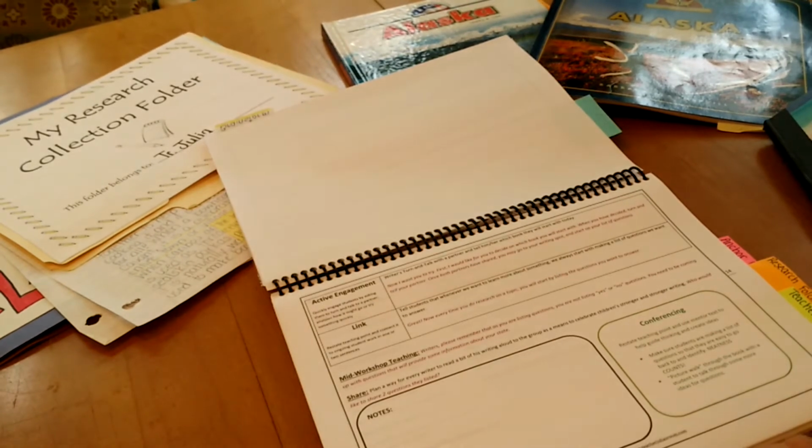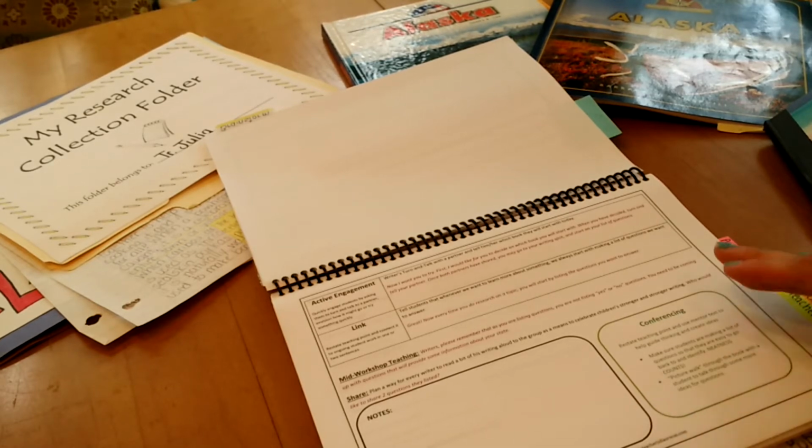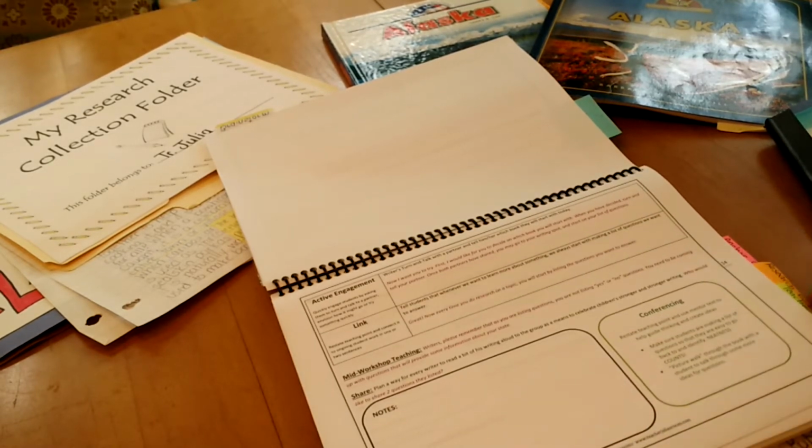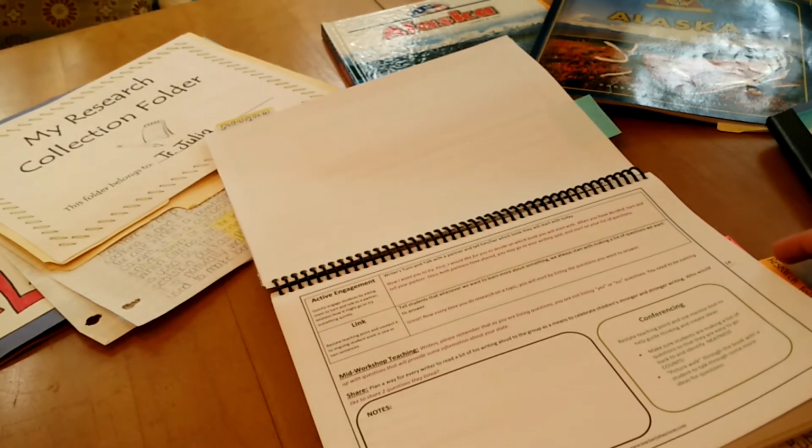At the end of every lesson, I have a box for conferencing, and these are just tips for when you're conferencing with students. Over here are notes to keep as you're working with students. And then just to keep you organized with what you've said to a student, looking back at what you said and following up with them.